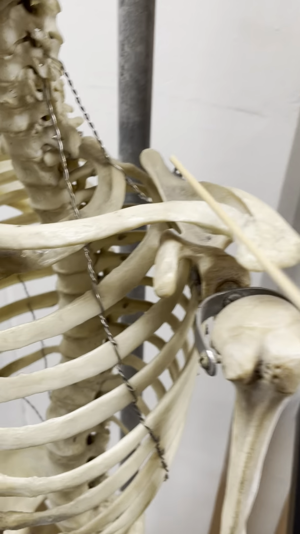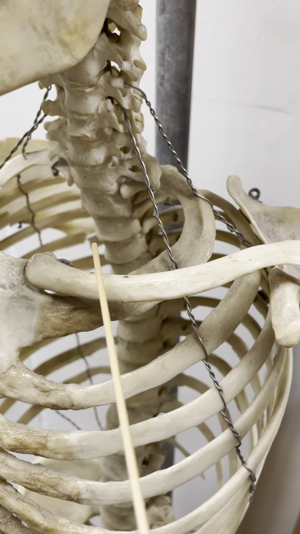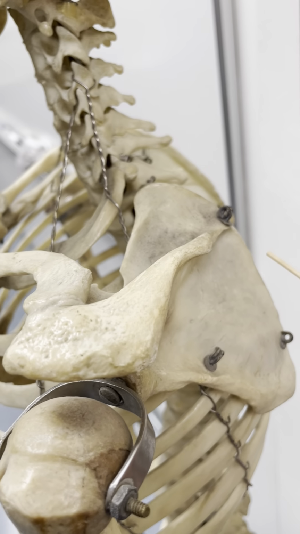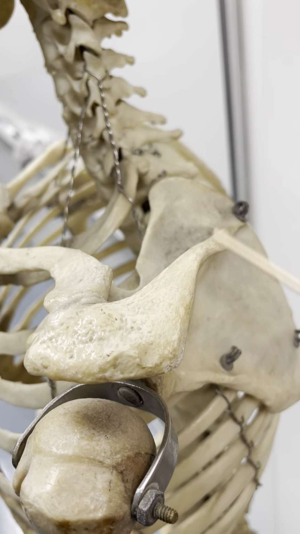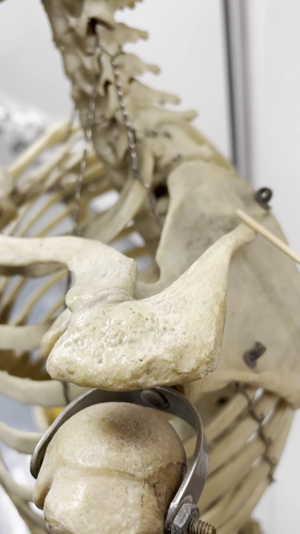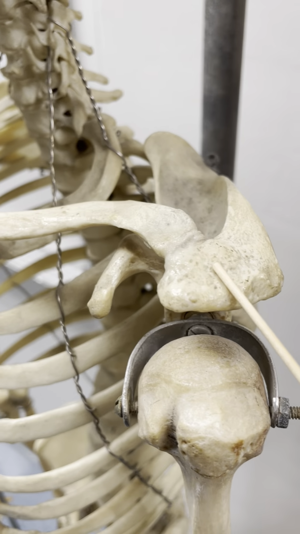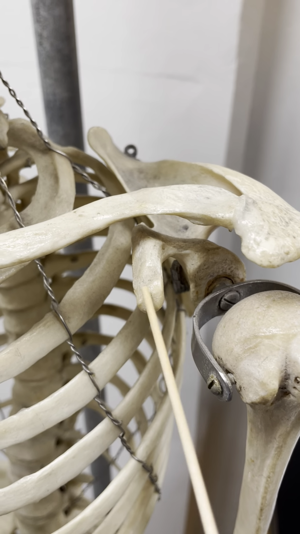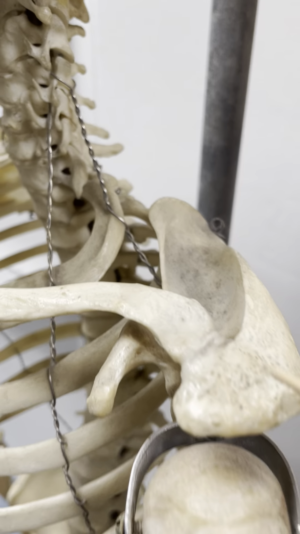Hello all. This is going to be a talk on your upper appendicular. This is your clavicle leading to the scapula. The whole bone is called the scapula. This is the bone marking the spine. This is the acromion process, and this is the coracoid process. Okay, those are the three names you need to know on this entire bone.